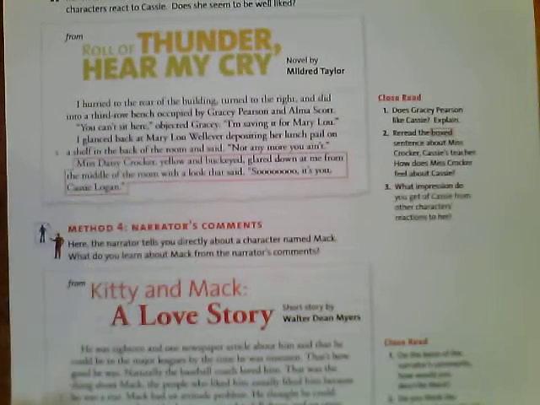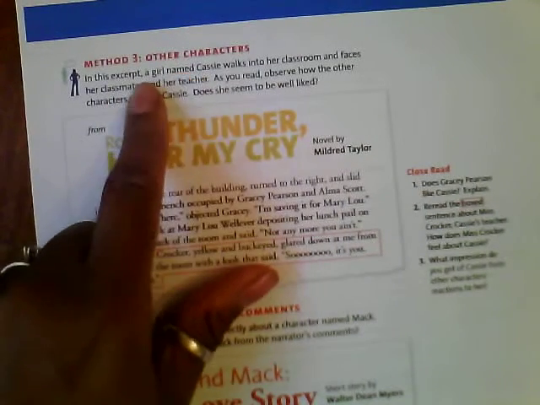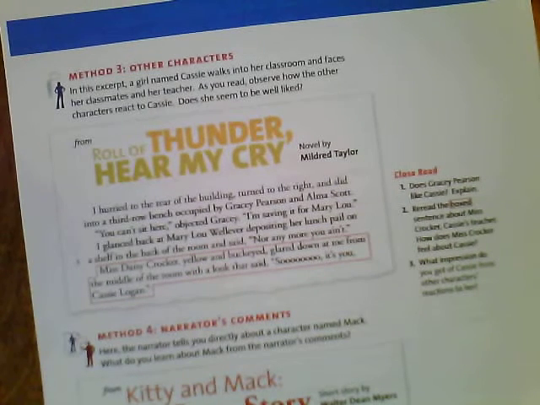Okay, let's talk about the 3rd method of characterization. It says other characters. In this excerpt, a girl named Cassie walks into her classroom and faces her classmates and her teacher. As you read, observe how the other characters react to Cassie. Does she seem to be well liked? This is from Roll of Thunder, Hear My Cry.